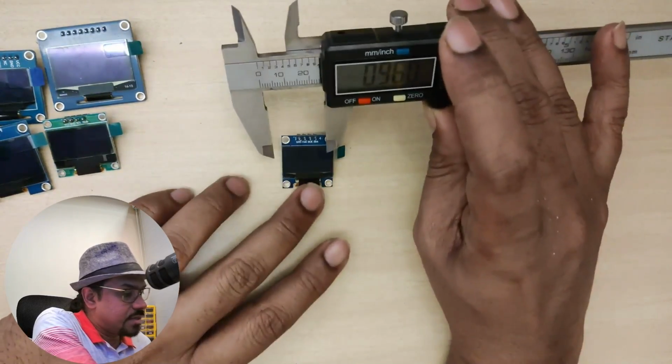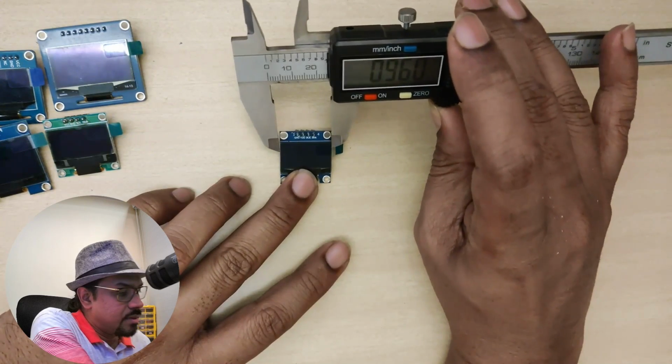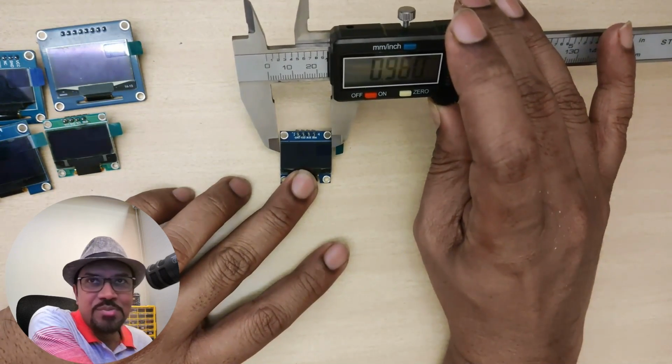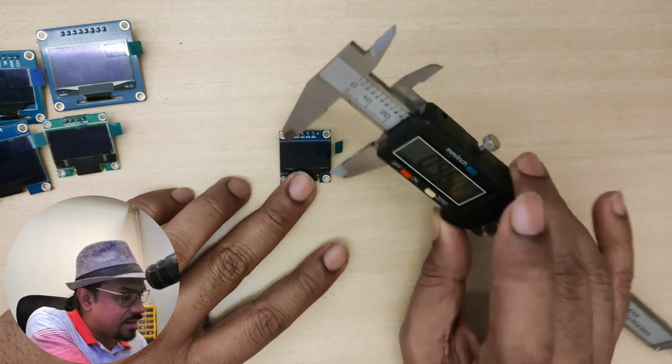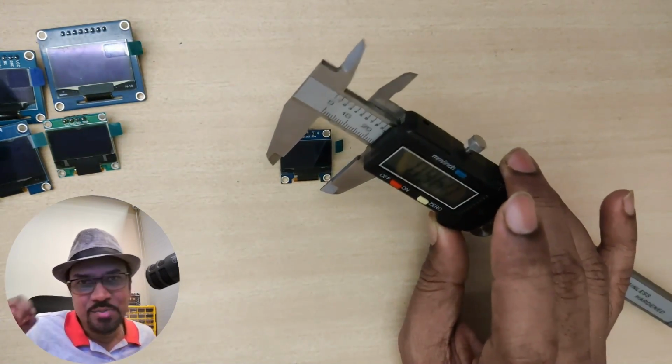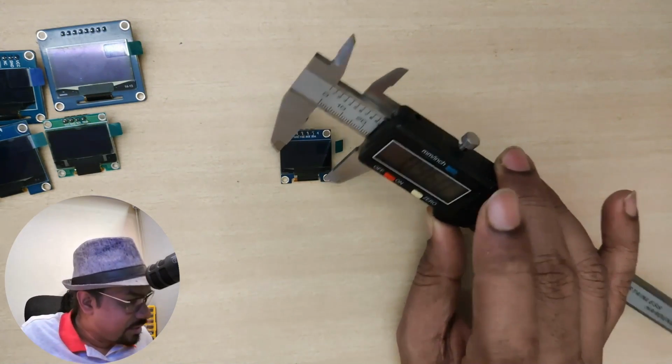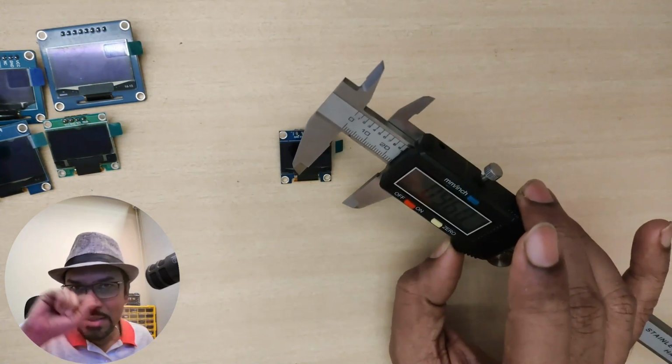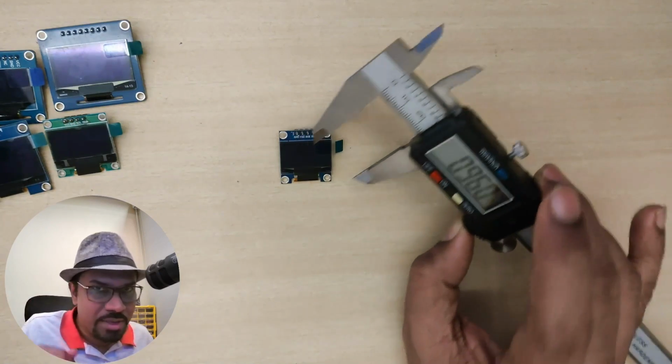So you can see that it is this width that's shown as 0.96 inch, and it's not the diagonal. The diagonal is slightly longer. It's also possible that the displayable area is 0.96 inch. Maybe there are some top parts, like bezels, which might have some gap. So that could be the reason.